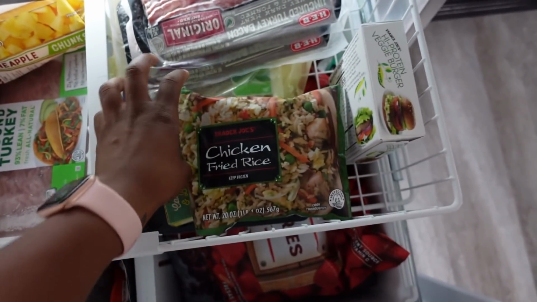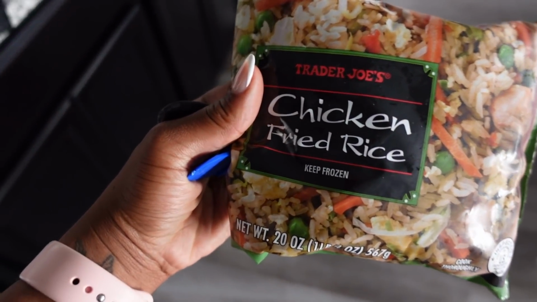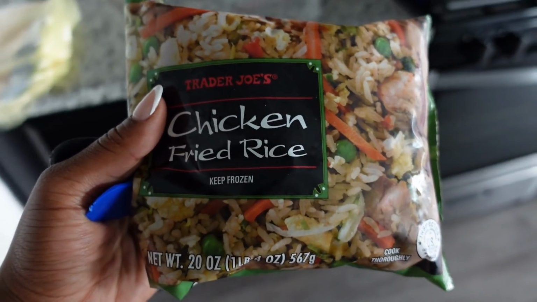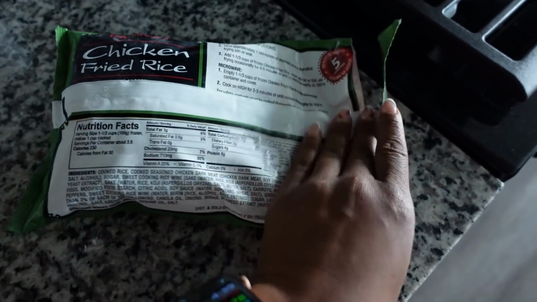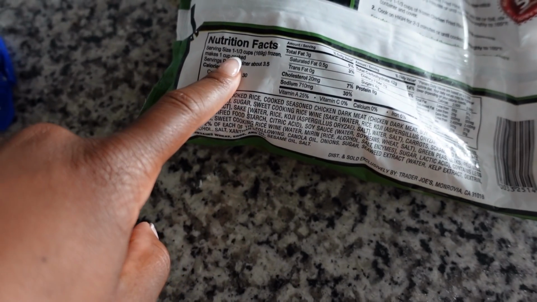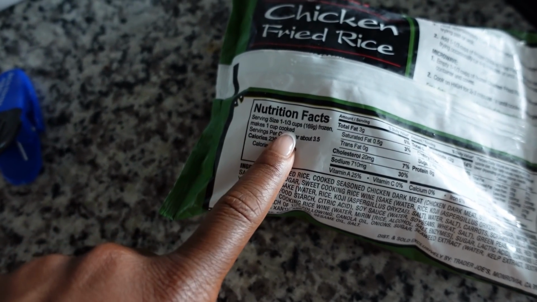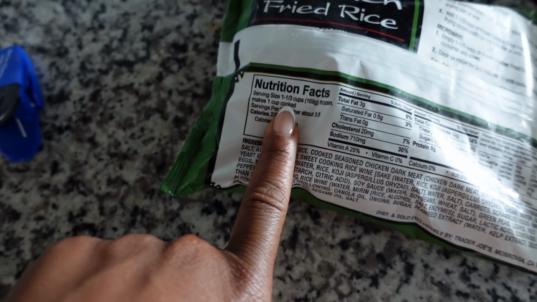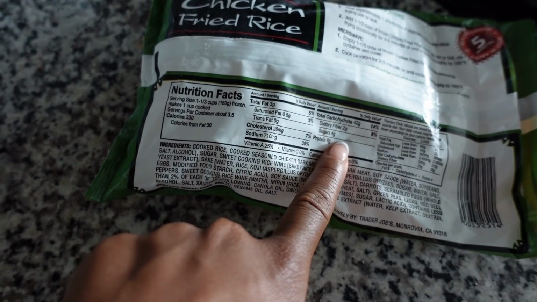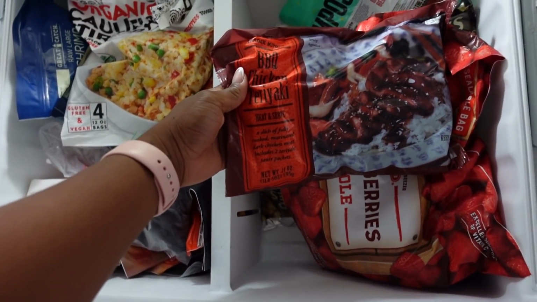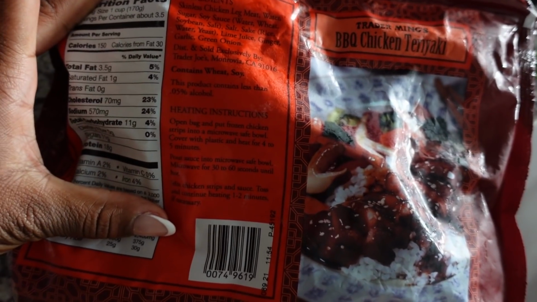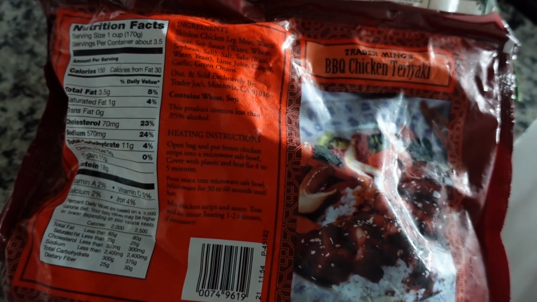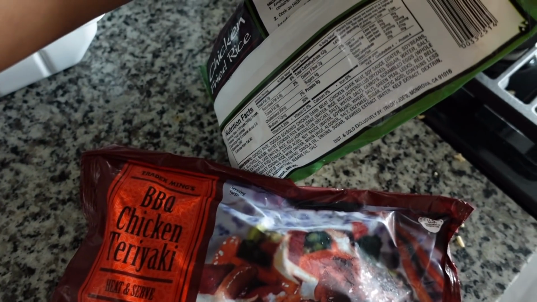First things first, y'all were not lying when y'all said this chicken fried rice from Trader Joe's was bomb. Yes, ma'am, it is. It tastes just like the chicken fried rice that you would get from a Chinese food restaurant. So the serving size for this is 1 to 1 1/3 cups. I'm actually probably gonna do 2 servings of this, and then I'm also going to get some of this barbecue chicken teriyaki. This is going to be very different for me, eating this many carbs. I low-key feel like I shouldn't be doing this, but gotta get out of your comfort zone sometime, right?